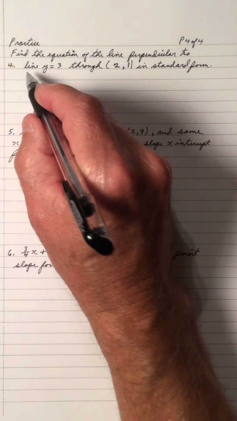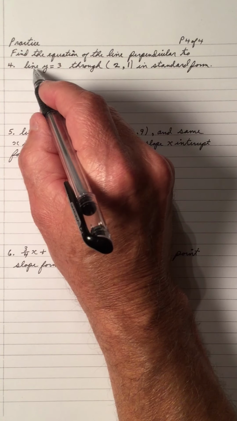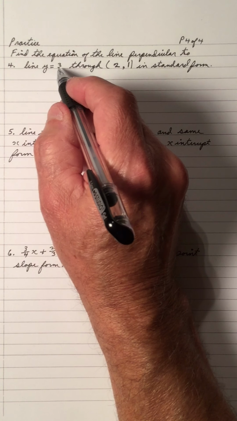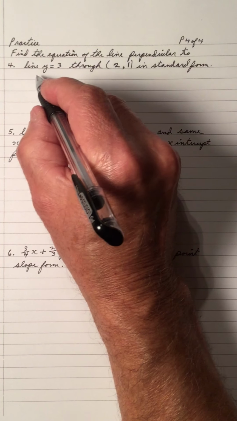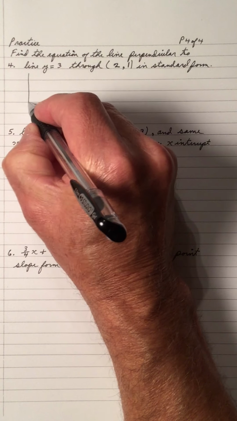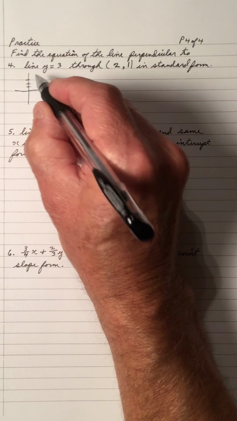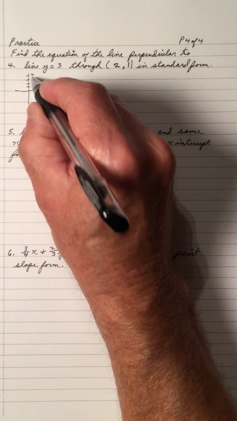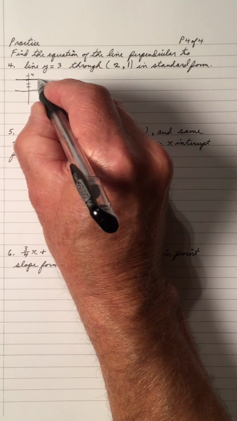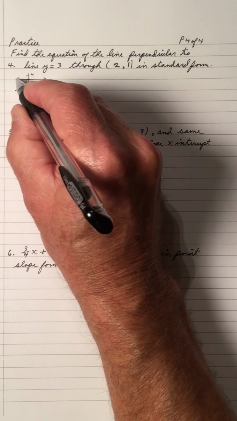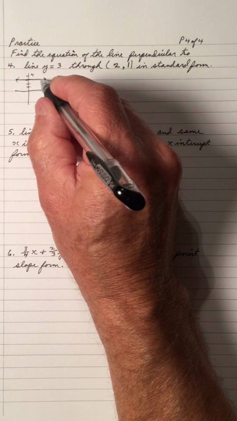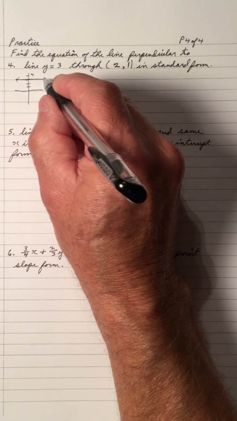Equation of the line perpendicular to this one. Let's see. That's the line y equals, that's a horizontal line. Let's have a look. Y equals 3. 1, 2, 3, 4. So y equals 3 is right there. That means we have a horizontal line. Y is 3 all the way along.